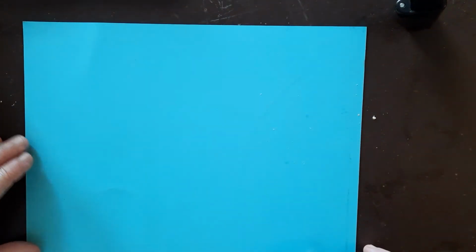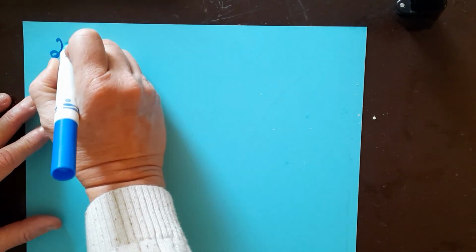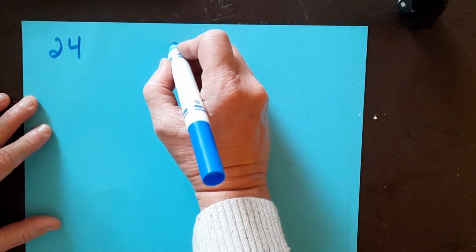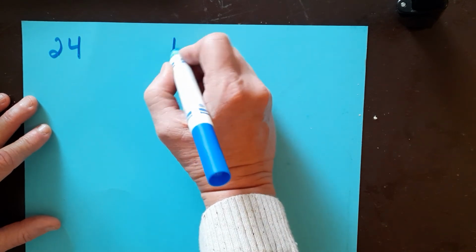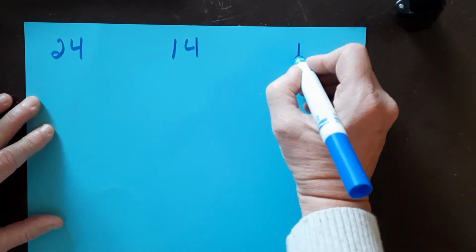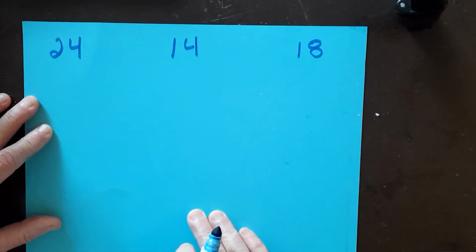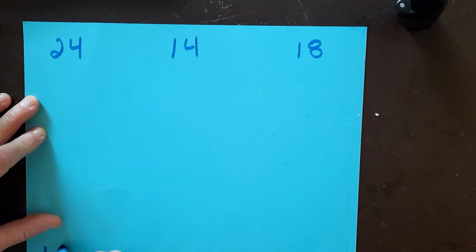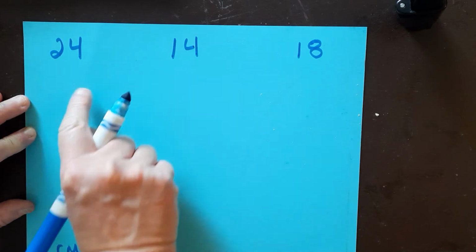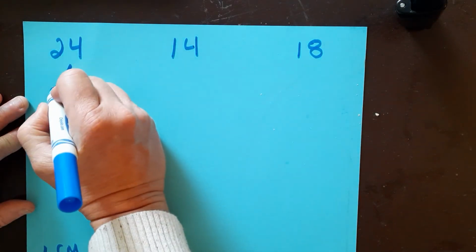I want to do that one more time with a group of three that is a little trickier, just so you can see. We'll do 24 and 14 and 12. No, not 12. We'll do 18. Okay. If it asks you to find the least common multiple of those three numbers, start with a factor tree.